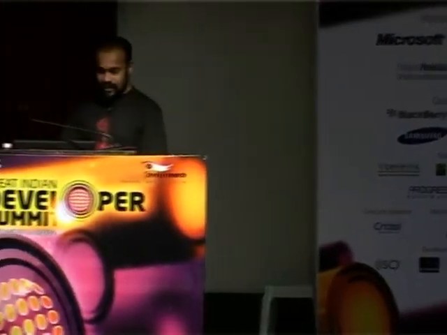There's another HTML5 session happening at the same time in the main hall. I have had the chance to look through the contents of that, and I think you'll probably end up getting to know enough and more about HTML5 across both these sessions, so you're not going to miss anything particularly.